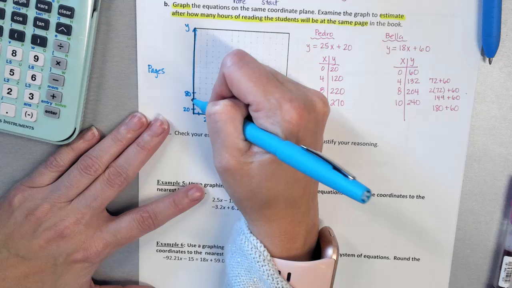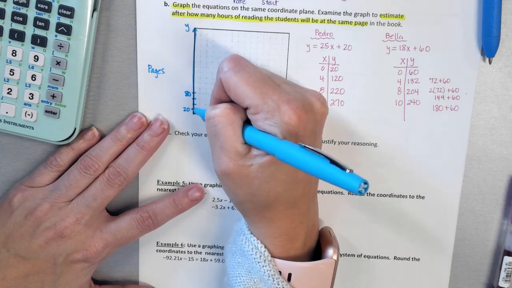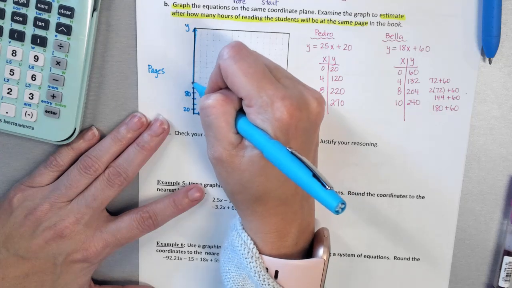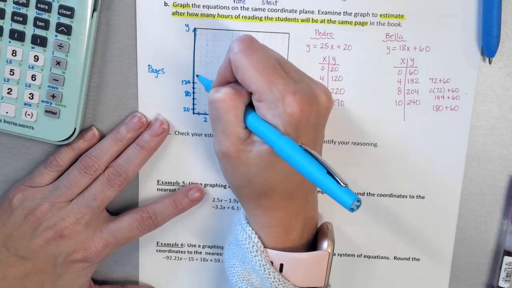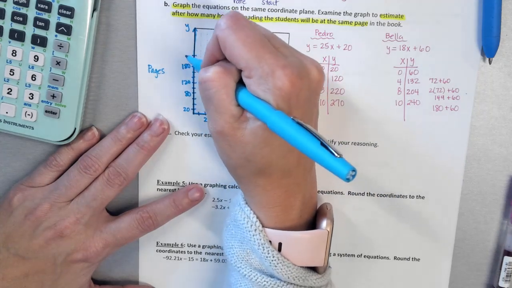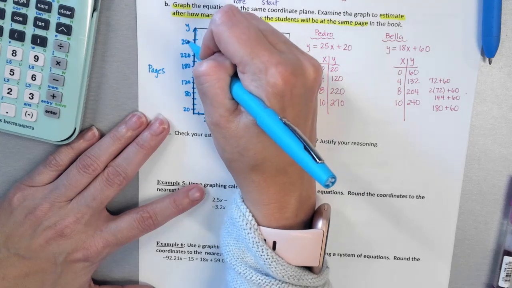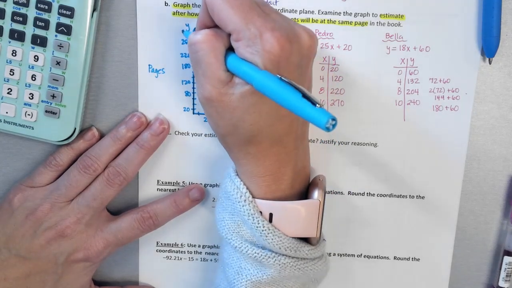So 20, 40, 60, 80, 100, 120, 140, 160, 180, 200, 220, 240, 260, 280, 300.